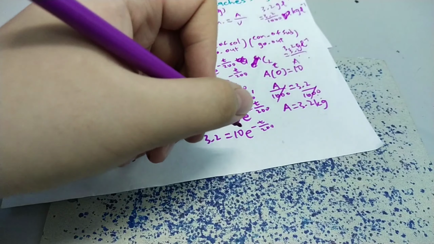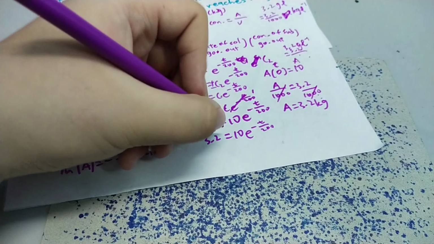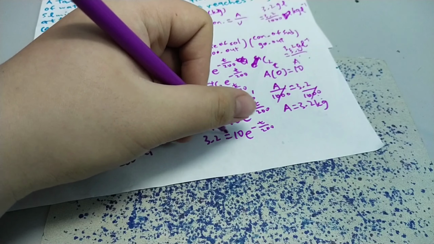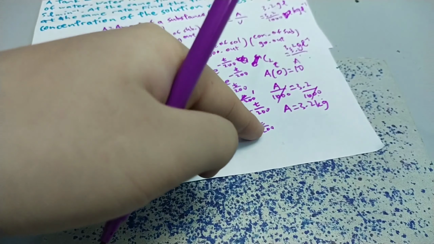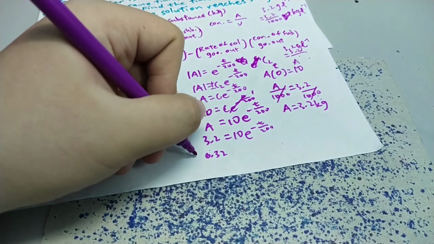And then we are going to solve for T. So which is 3.2 divided by 10, which is 0.32, and then put E to here, which will result a natural log.